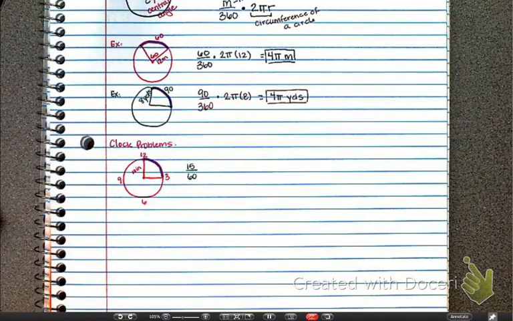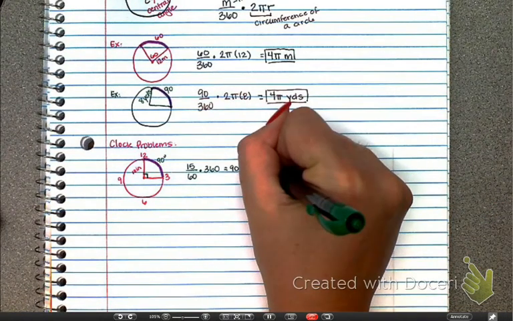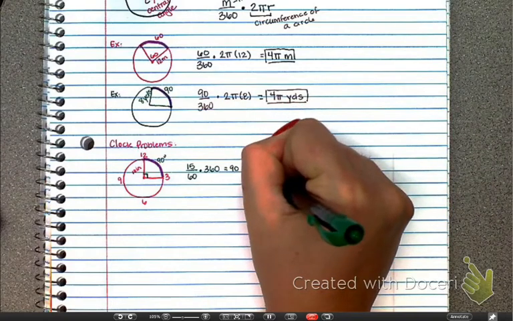These are the hardest problems today. What was the measure of the whole circle? 360. I have to multiply this by 360 because I want to know the measure of just this piece. So I take my minutes and I multiply it by the whole circle. Can someone plug that into their calculator? 90. Which means this arc is 90 degrees. That should make sense to you.